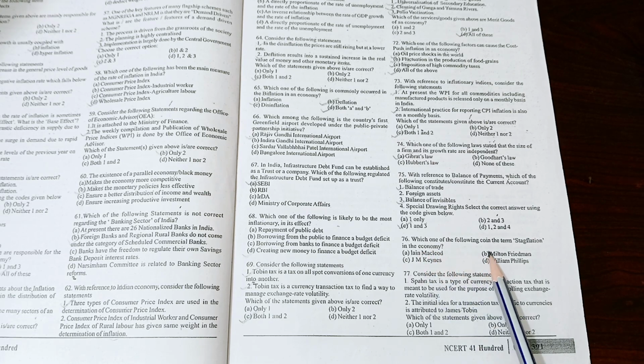Which one of the following coined the term stagflation in the economy? Len McLeod, Milton Friedman, J.M. Keynes, William Phillips. Is considered option A, Len McLeod.